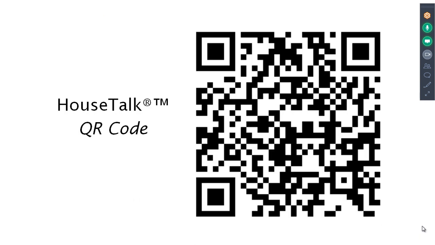And for those not familiar with a QR code, you've probably seen this symbol on printed material, brochures, real estate signs, really any printed material.